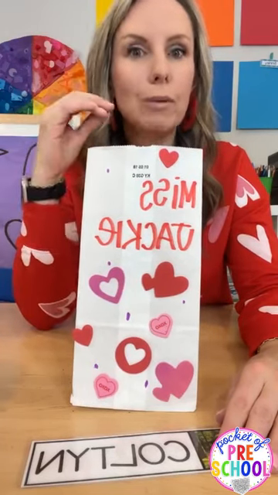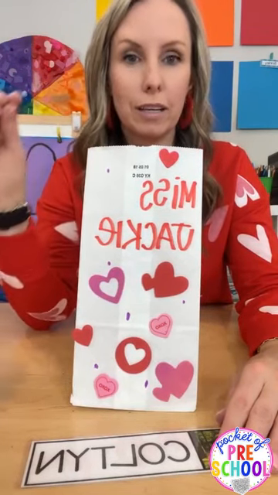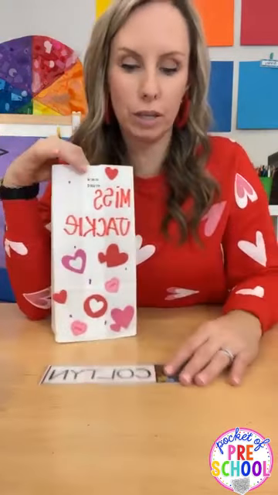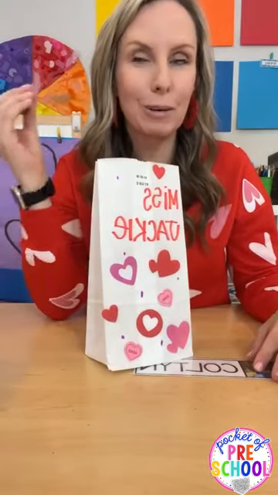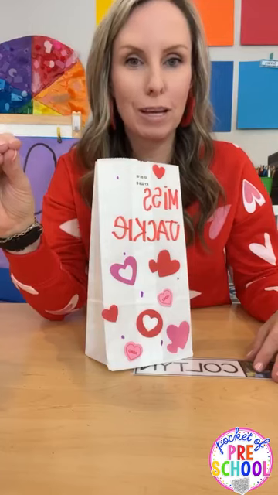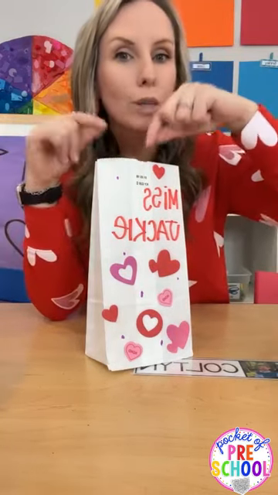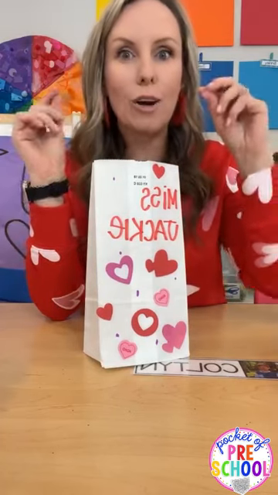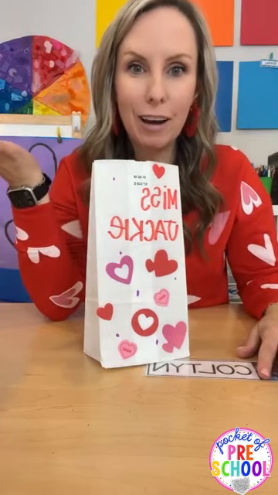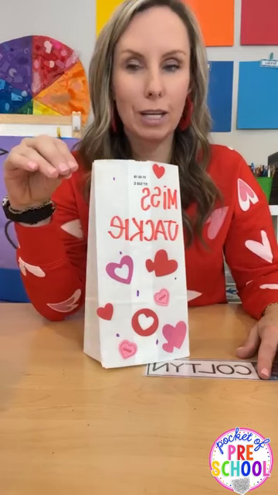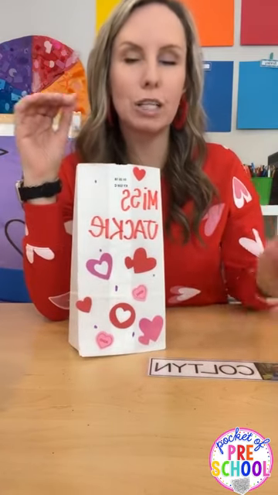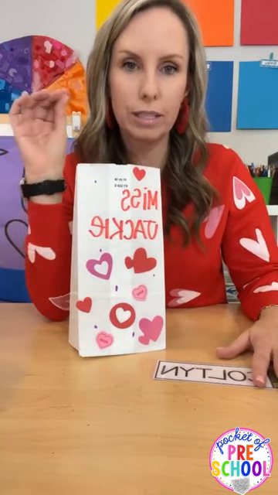Now, when I taught full day, we did these during center time because you have to do this one at a time with kiddos, right? Because they don't have one-to-one correspondence yet. They also don't have the best fine motor. So picking a Valentine out of a bag and then putting only one in each bag is hard. It takes a lot of work. So when I taught full day, we did the Valentines during open choice centers.